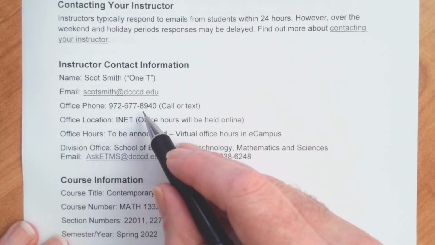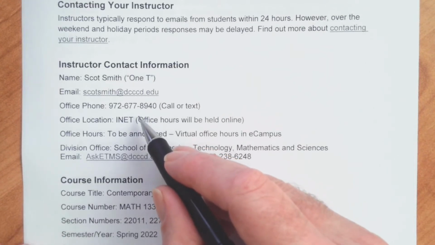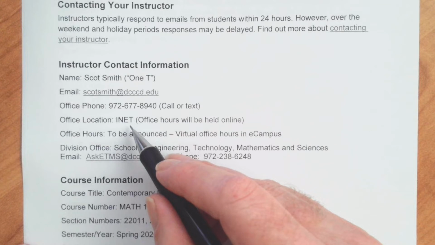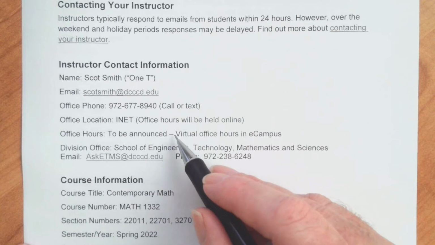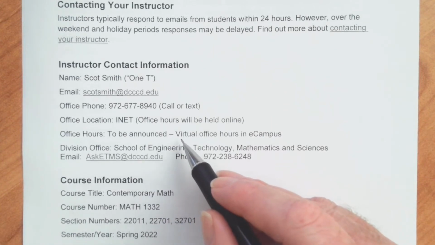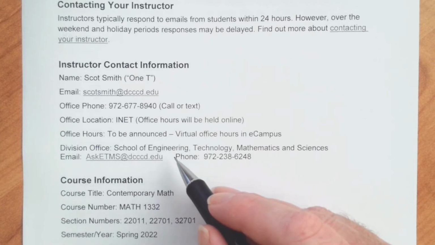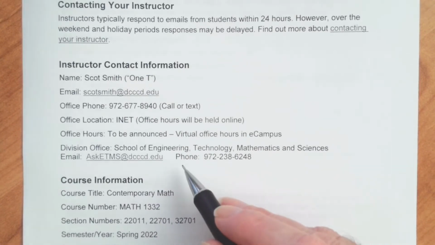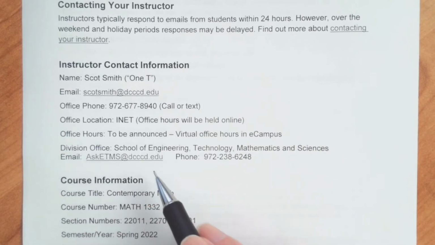You can call or text me there, especially if you want to have a conversation instead of just a short message. Of course, this is an internet course, or an online course. Office hours will be announced, and they will be virtual office hours. In the next week or so, you'll have that information, sometime this week, I would guess. If you need to, for some reason, get a hold of our division office, there's the information for that here.